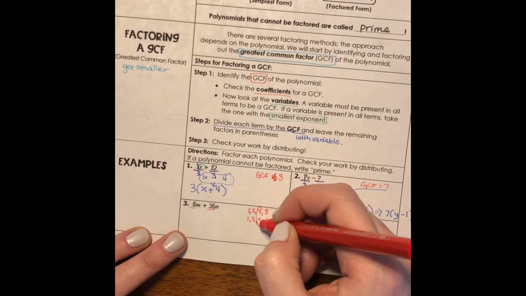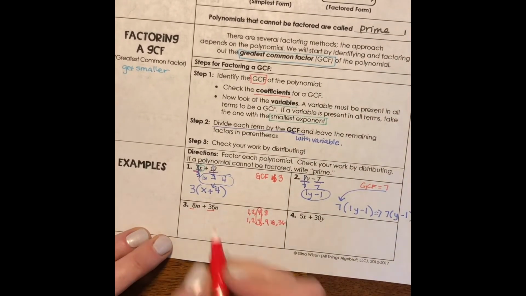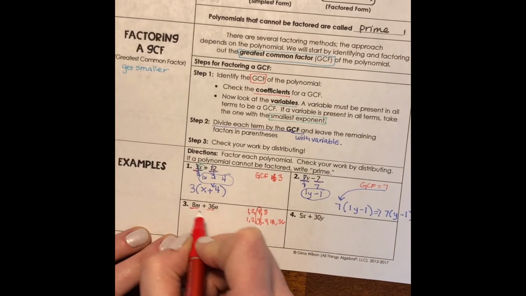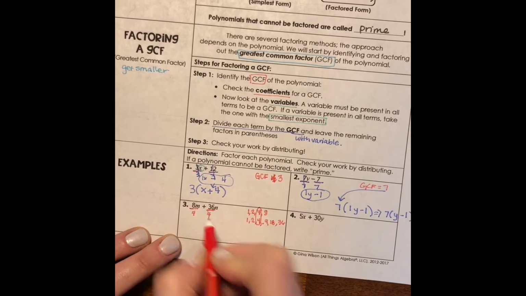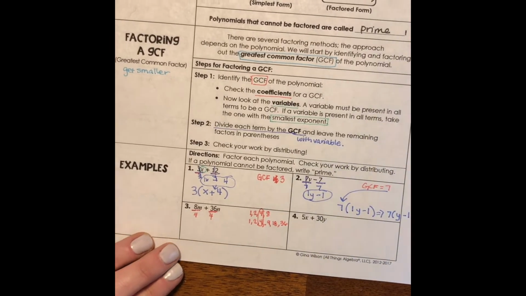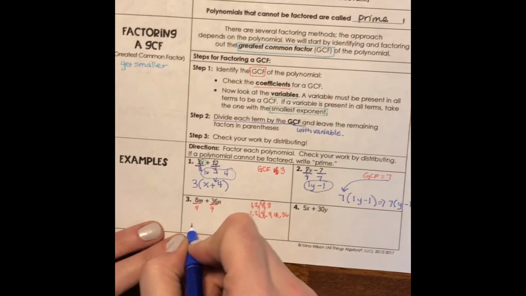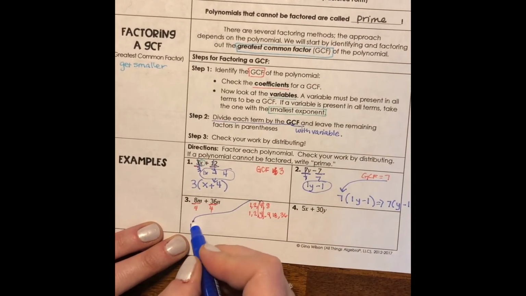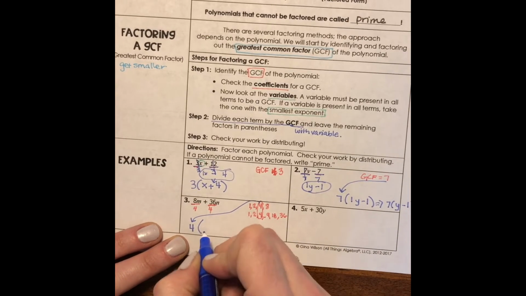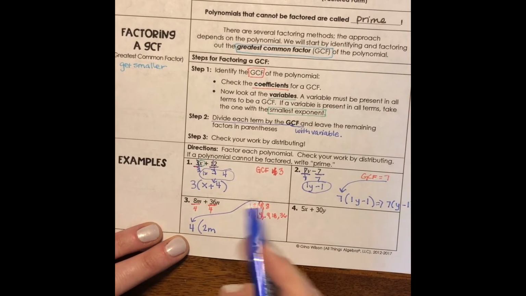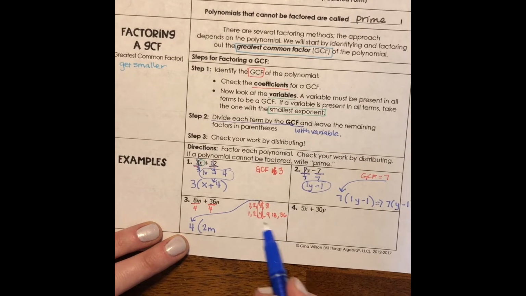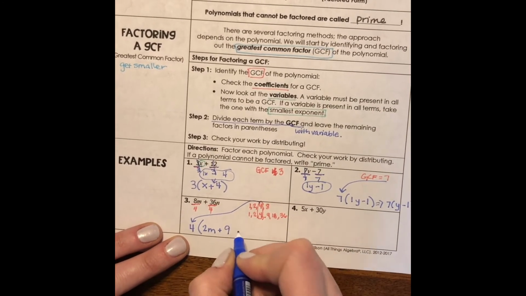So my GCF is 4. So I'm going to divide both of these by 4 and put my 4 on the outside. So the GCF comes onto the outside. 8 divided by 4 is 2m. 36 divided by 4 is 9. So I'm going to have plus 9n.